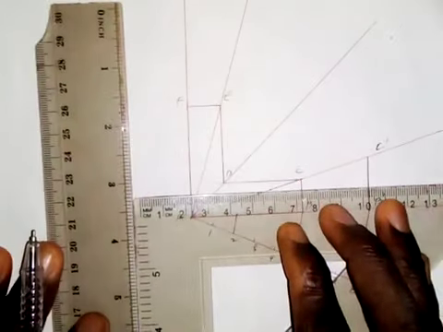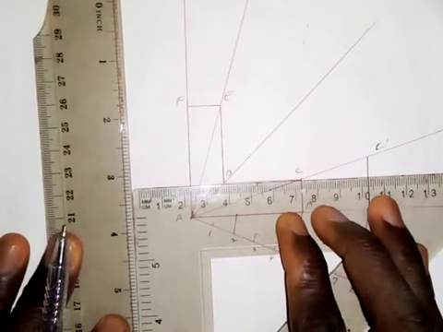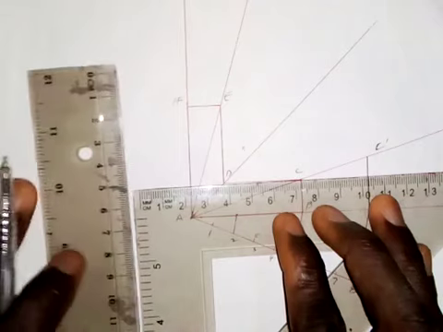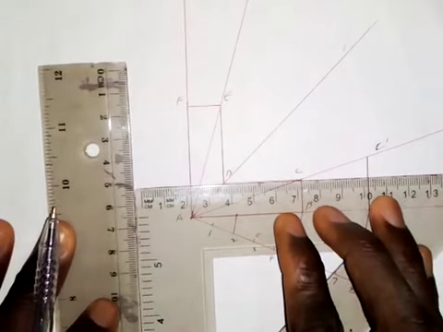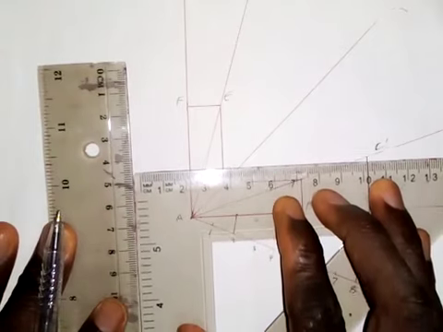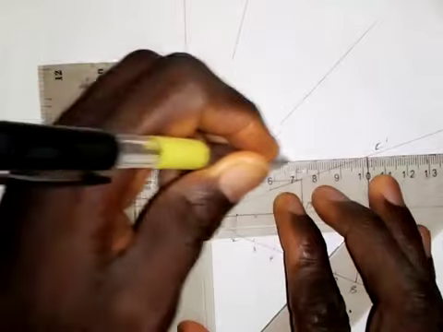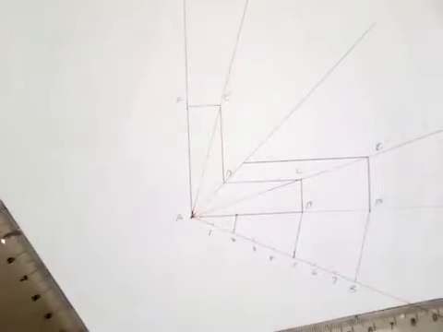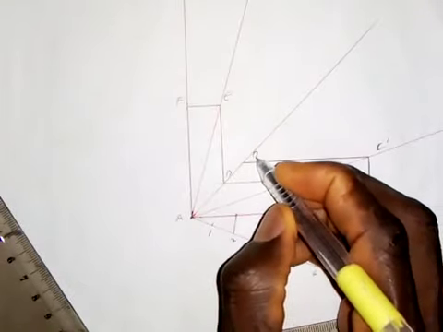Then I will set my set square along this line CD here. Then I will shift it to C1 like this. Wherever it meets this line, I will draw a line from here to this point. So this is point D1 now.